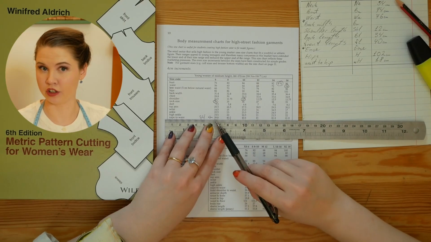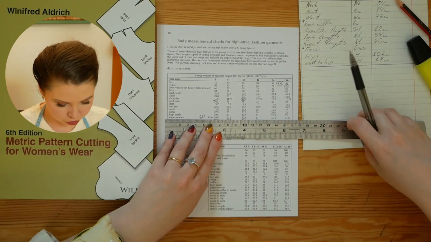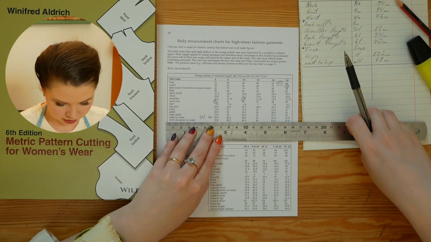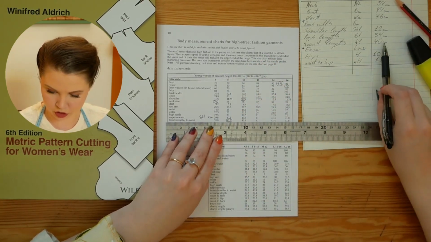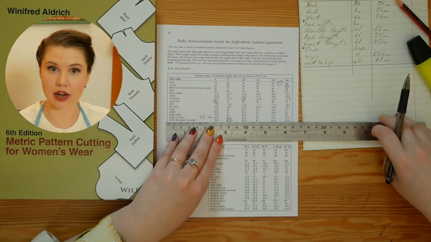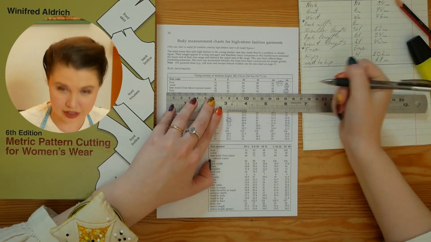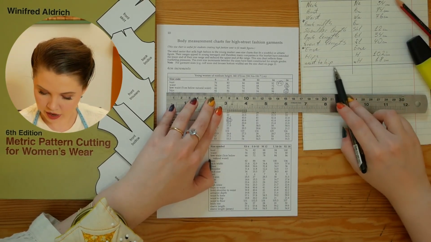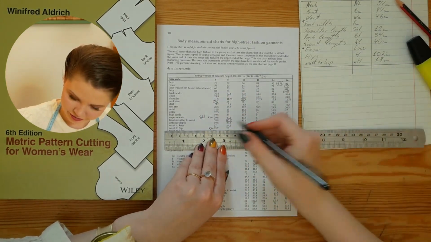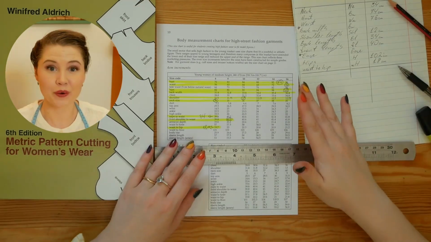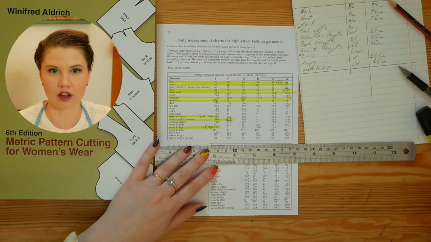Back length, in this book it's actually called nape to waist. And I am completely off the chart because I know I have a very, very short back. Front length, 40 centimeters. That's front shoulder to waist. I'm close enough to size 8 at 40.2 centimeters. Hips at 102 centimeters. I'm once again at size 16. And then waist to hip, 18. I am slightly off the chart there. So, as you can see, my measurements are quite varied across the entire chart.